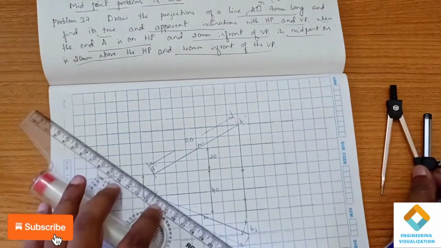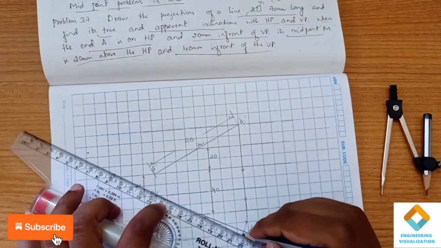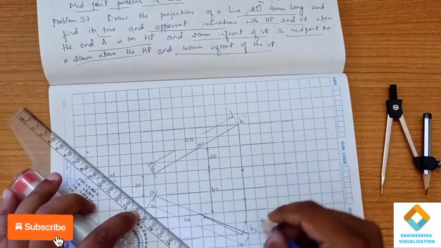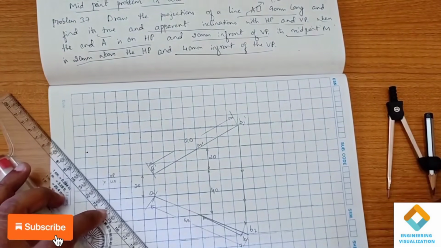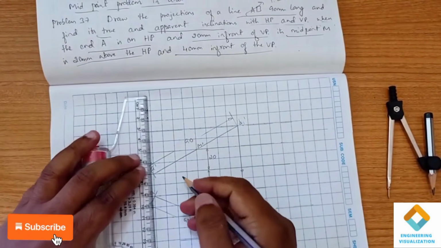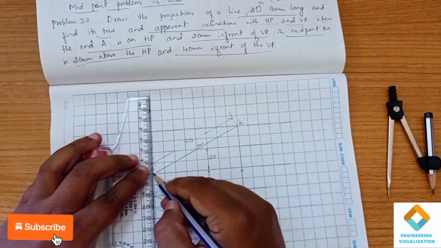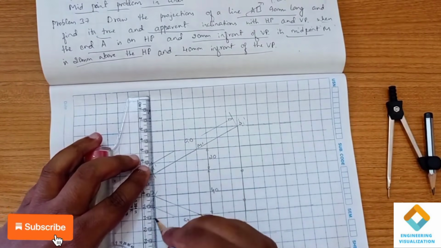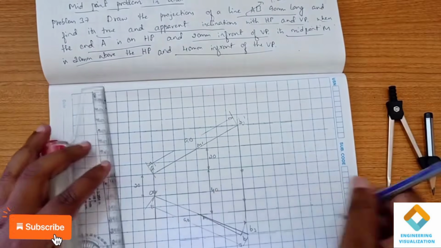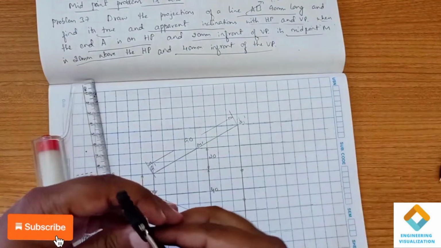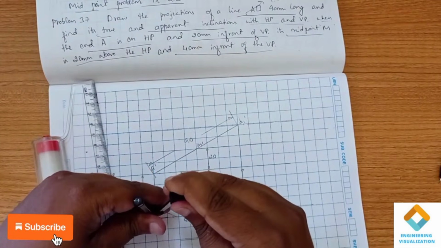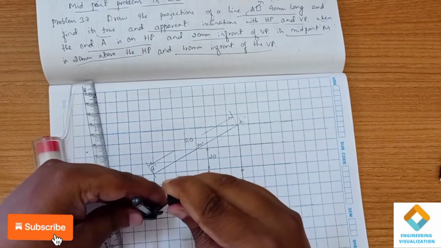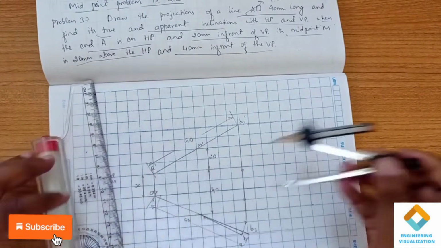So now we can find it. So this is B. Okay. So we have to extend from here till the locus of M. Measuring this length, we have to cut the arc.